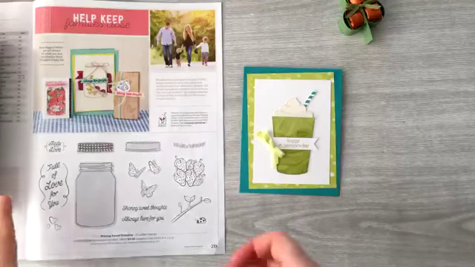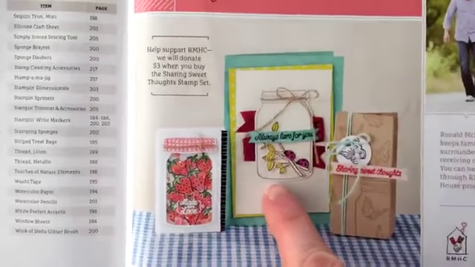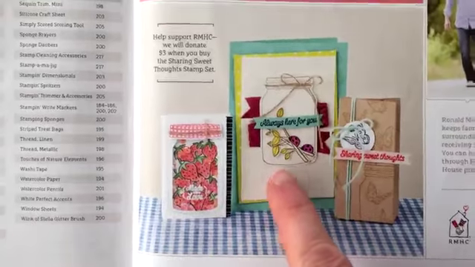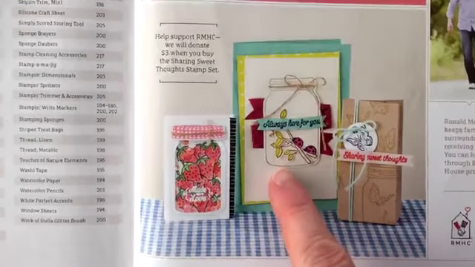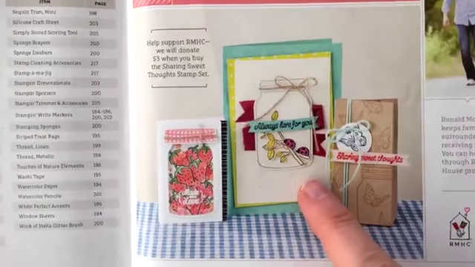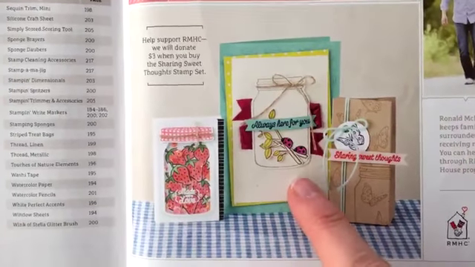All right, so this is on the inside back page of the annual catalog. This is the card that we're casing right here. It's this card with the jar on it. Now, this stamp set that was used is called Sharing Sweet Thoughts, and this is our Ronald McDonald fundraiser card.